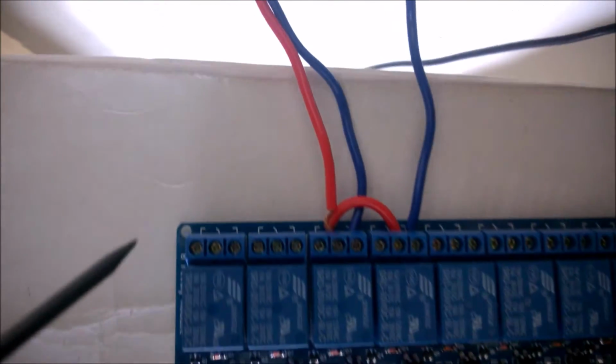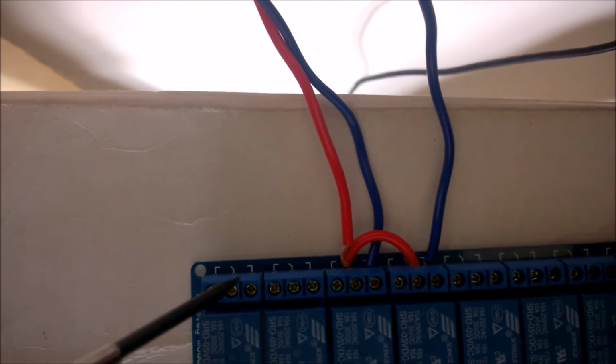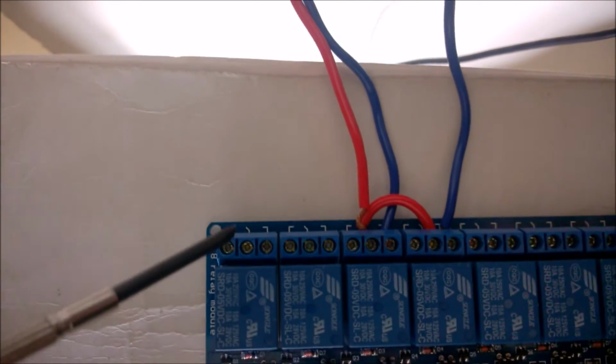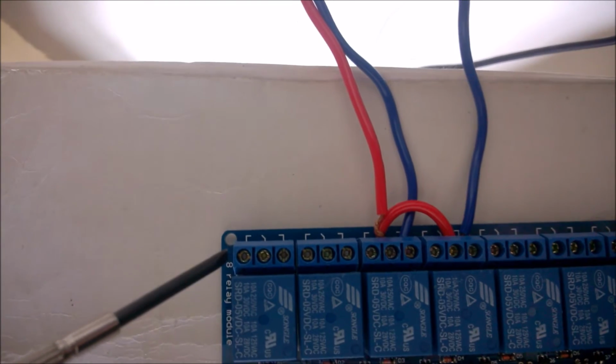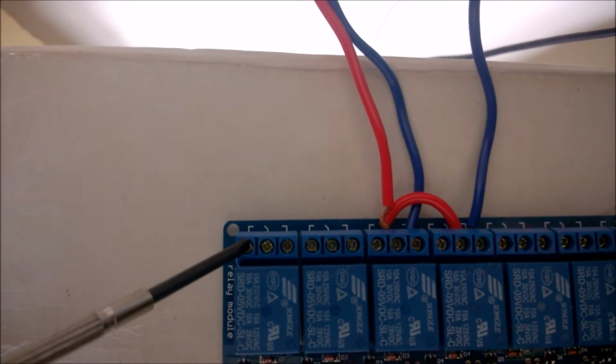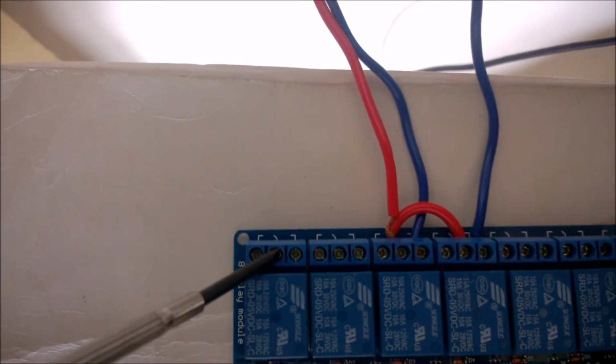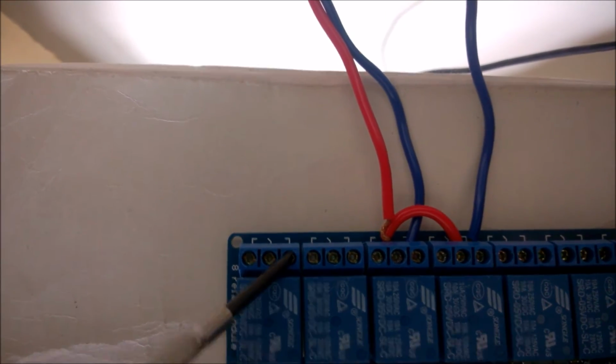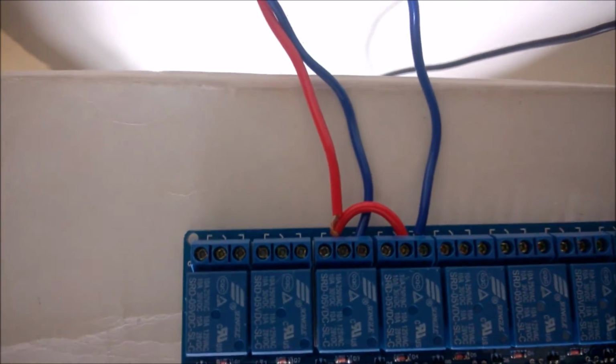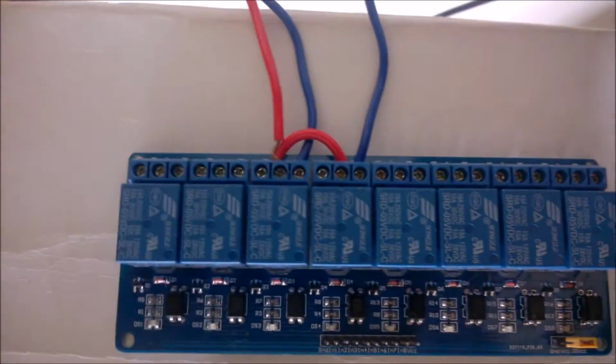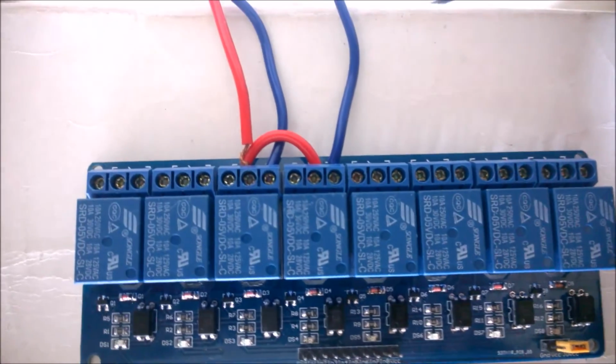And if you see here, there is a symbol, a small line which is slanted towards one side. This essentially means that this port over here is normally closed. This one is common, and this one is normally open. What is normally closed, normally open, and common, you will get to know in a minute.